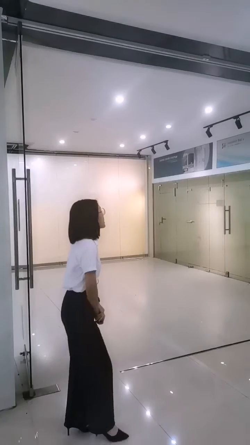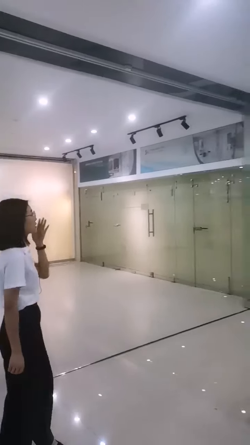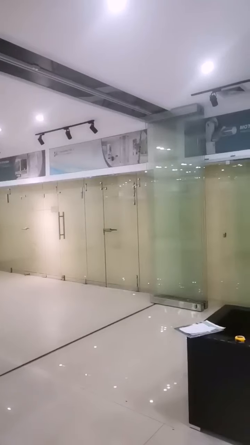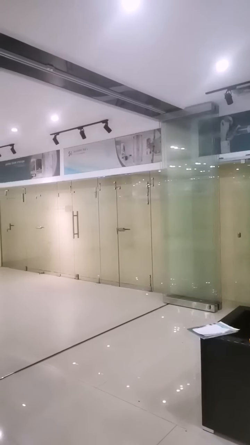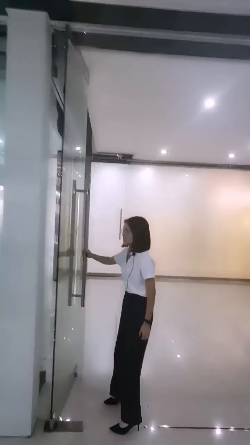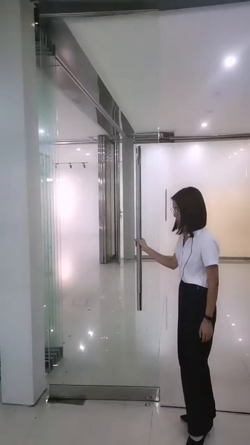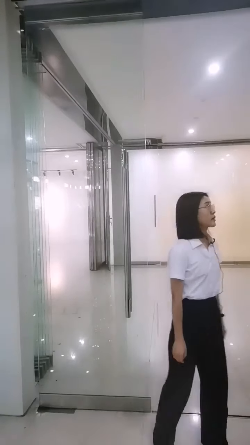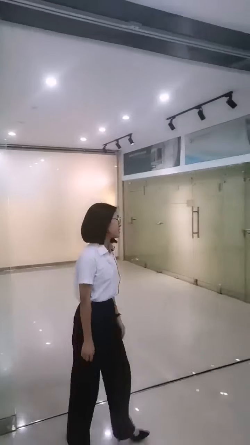Today Holly will introduce our folding door, sliding door and swing door to you. Now let's introduce our folding door first. Look, behind us is our folding door system. Its name is SAA900W. This is a folding door consisting of a swing door and several folding panels. Let me open the door first.